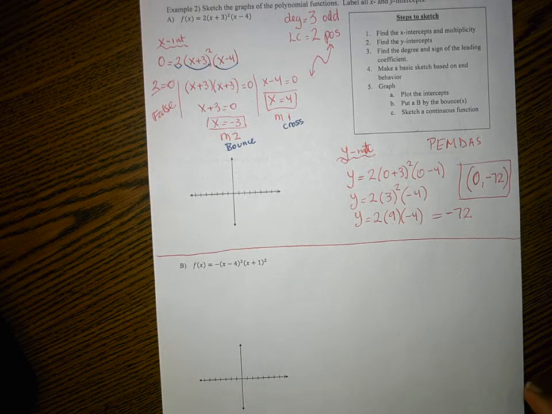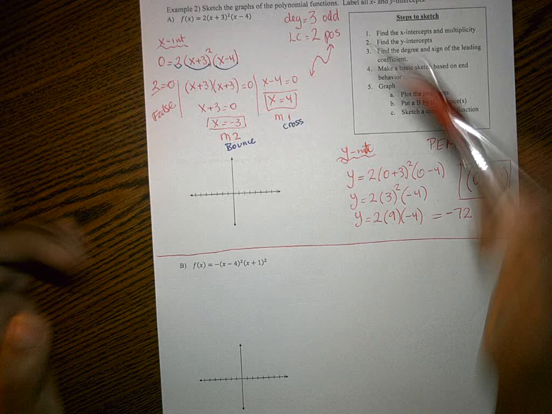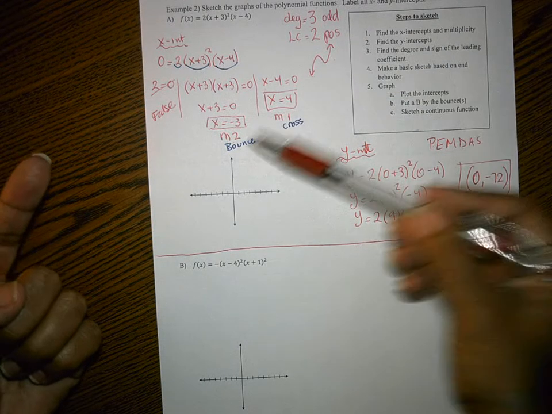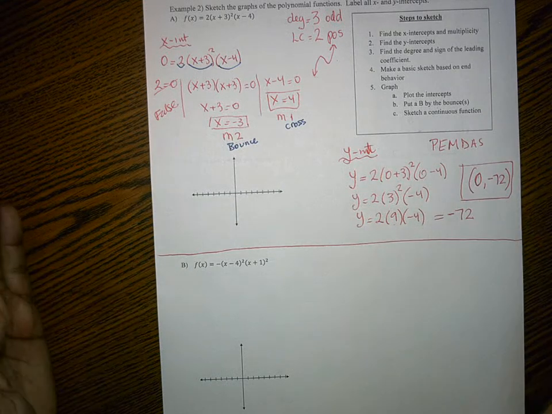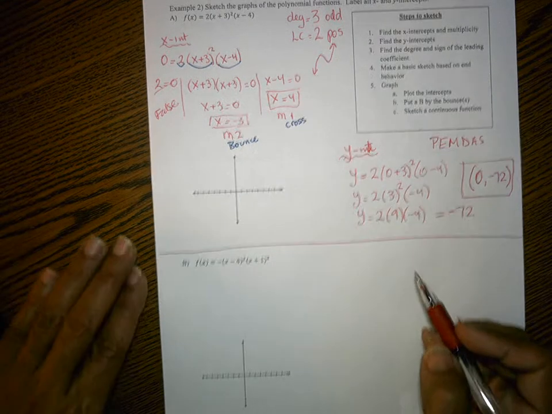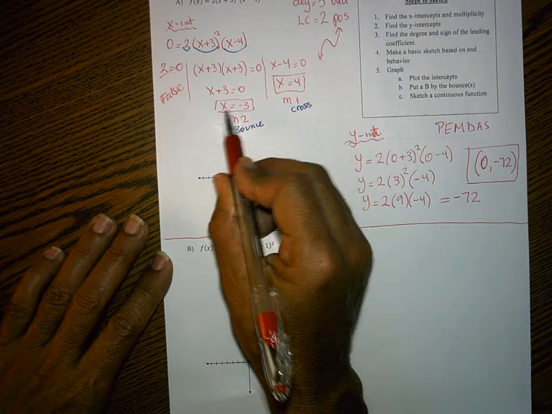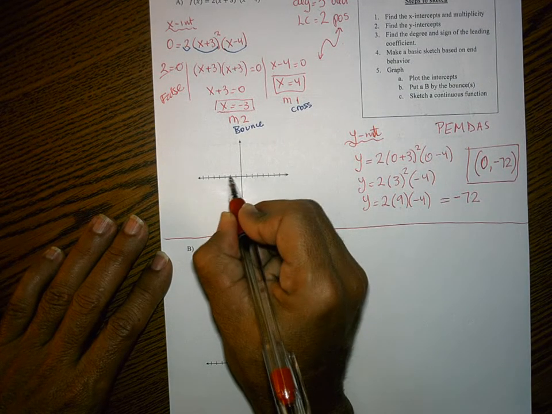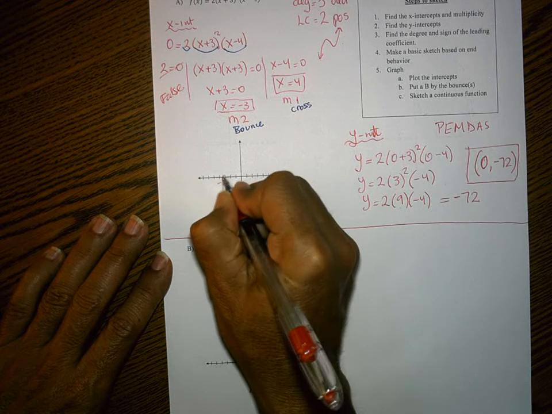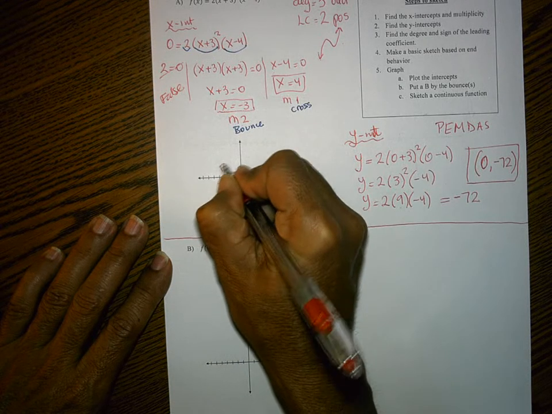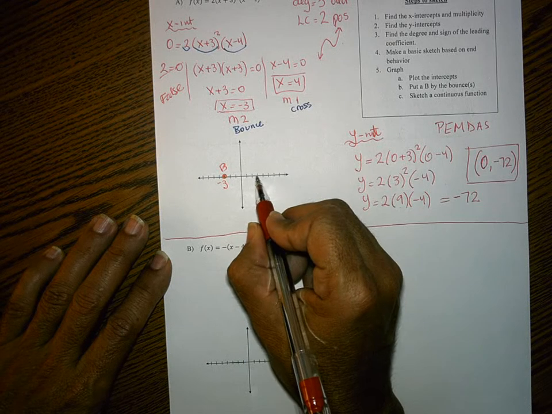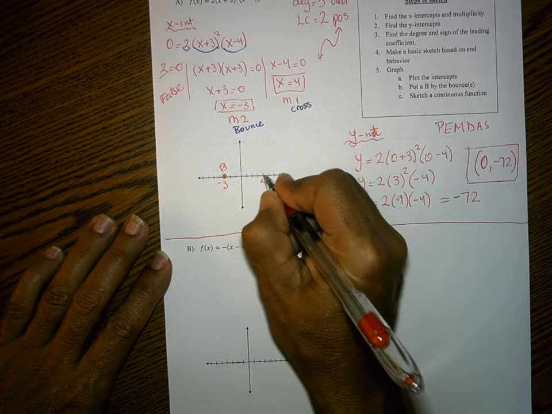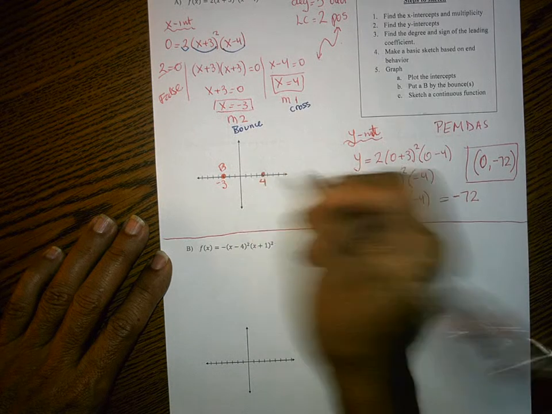Now I have enough information. I know what kind of graph I'm doing. I know where it touches on the x-axis. I know where it touches on the y-axis. I have all this information. Let's start putting things here on the graph. So x equals -3. 1, 2, 3 right here, -3. That's one of my x-intercepts. I'm going to put a little b to tell me that it bounces. x equals 4. 1, 2, 3, 4. Let me label. Put a bubble there. It tells me that I'm going to cross there.